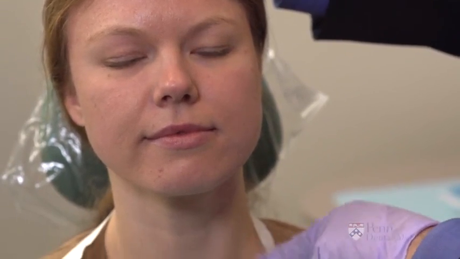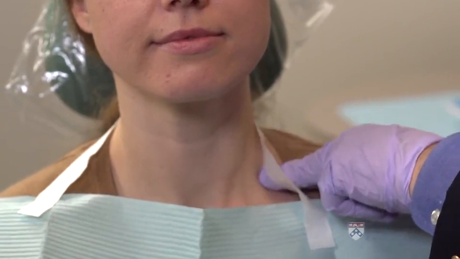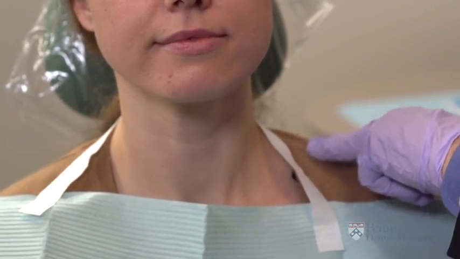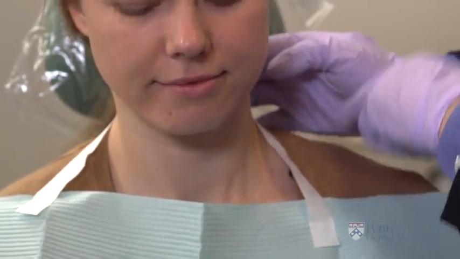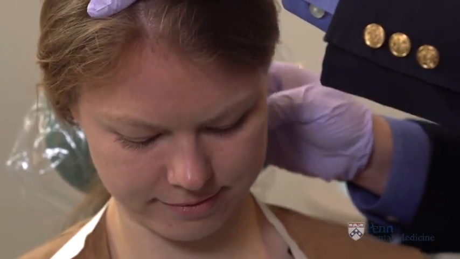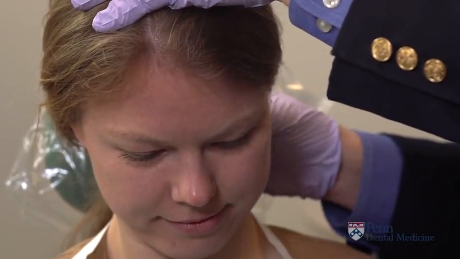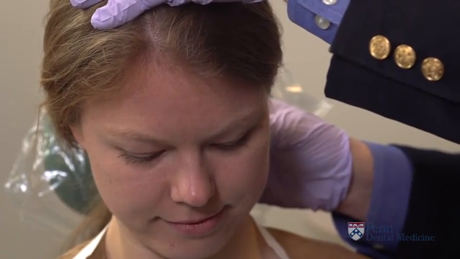Supraclavicularly, we'd like to identify the clavicle and press in and around the area once again to feel for any enlargements. Finally, in the occipital area, we'll ask the patient to just nod their head just a tiny bit and palpate in the posterior neck region once again for lymph node enlargement.